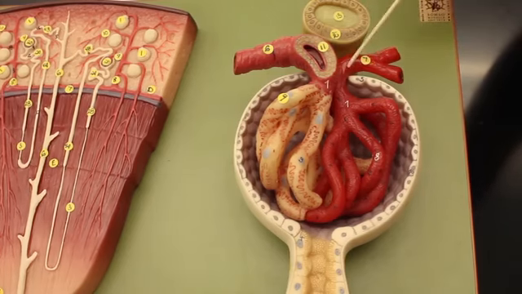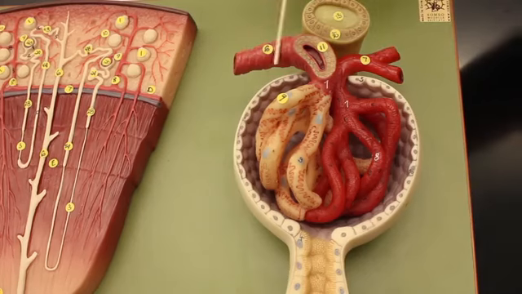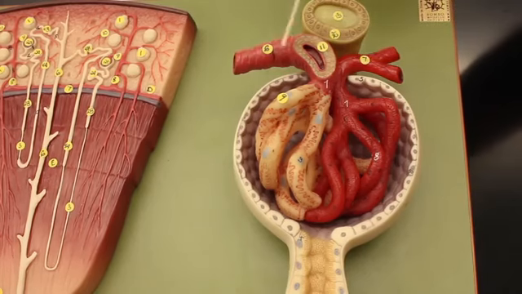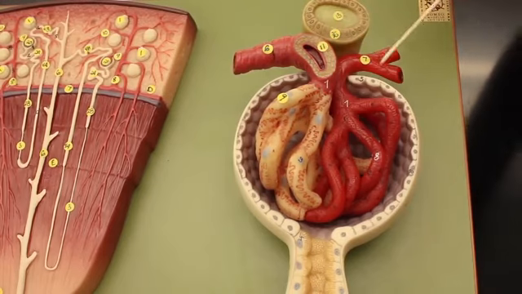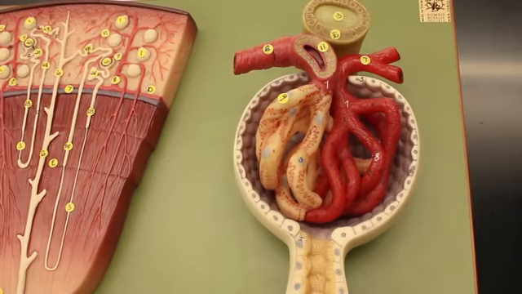This is the efferent arteriole. Okay, so afferent arteriole, efferent arteriole. Afferent feeds the glomerular capillaries and efferent drains the glomerular capillaries.